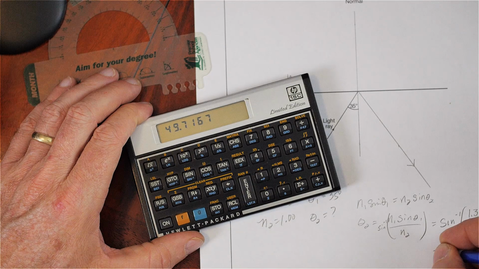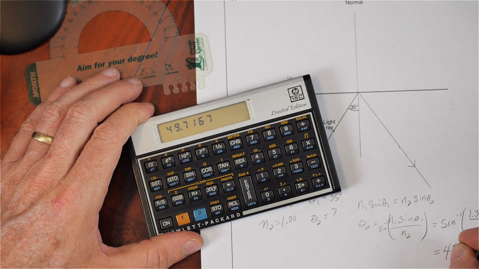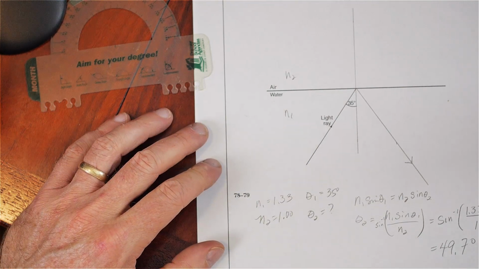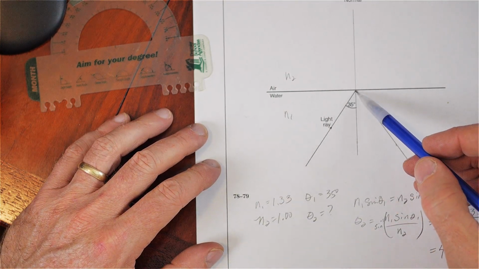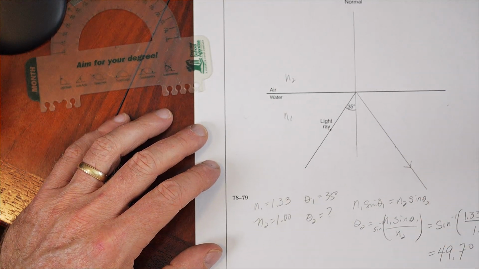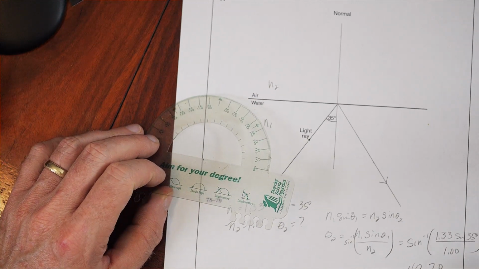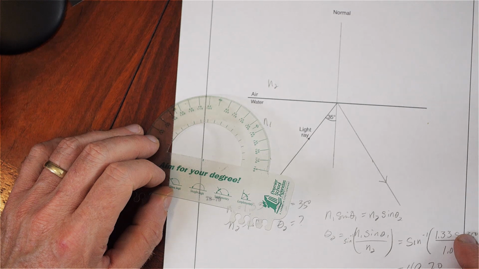49.7 degrees. 49.7 degrees. Let's see, does that make sense? It's going to speed up, so it needs to be fast. All right, yeah, 49.7. We probably have to draw that. Let's see what it says.